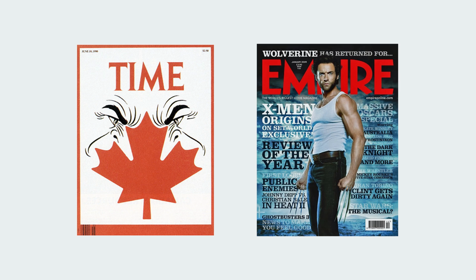Now, the maple leaf and the two faces are perfectly symmetrical. It is absolutely repeated and is wonderful. It draws the focus. You know exactly where to look. There's no distracting elements. Fast forward a few years to the January 2009 issue of Empire. You notice two things. Now, the subject of this photo, obviously Hugh Jackman as Wolverine, is standing side on. So he himself is asymmetrically balanced. His right arm is closer to the camera, it's larger, it takes up more space in the frame, and his left side of the body is further back.